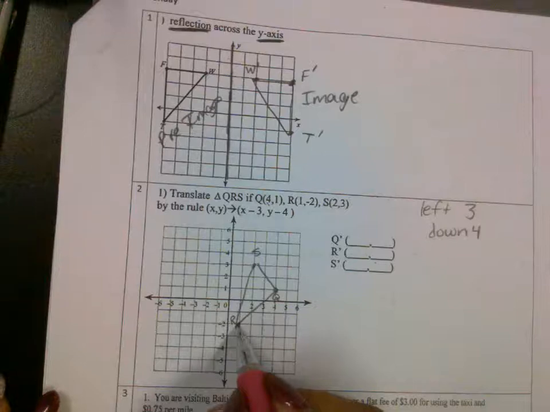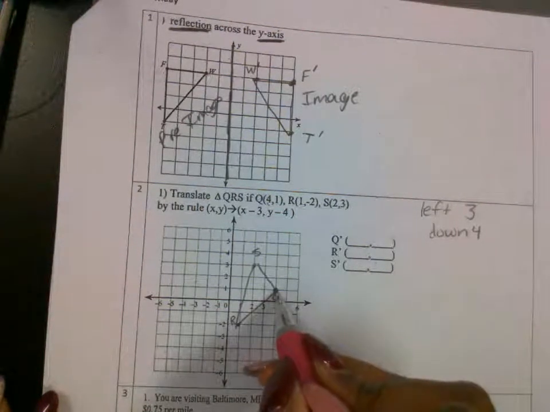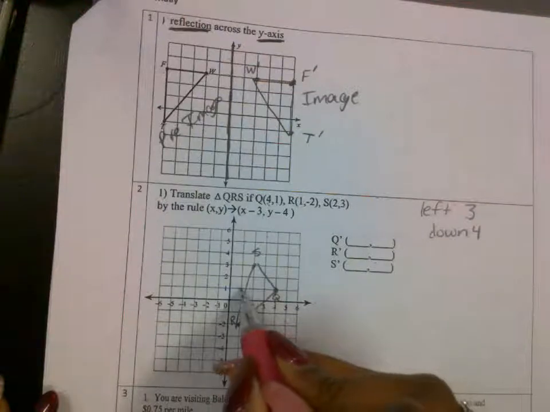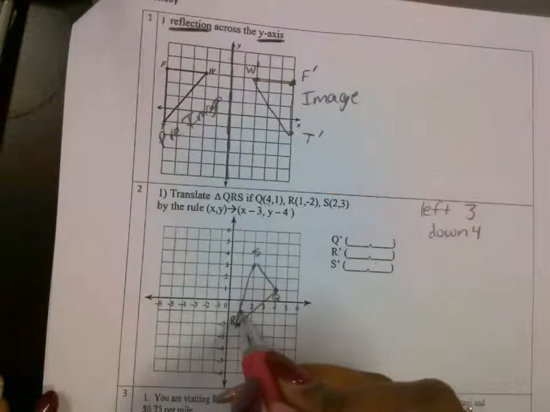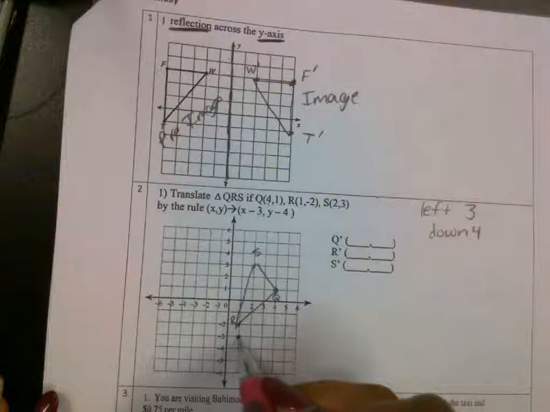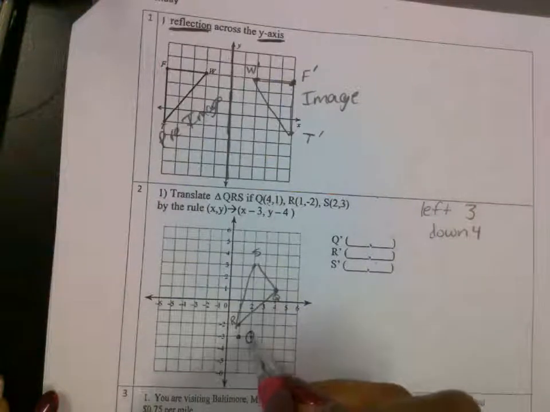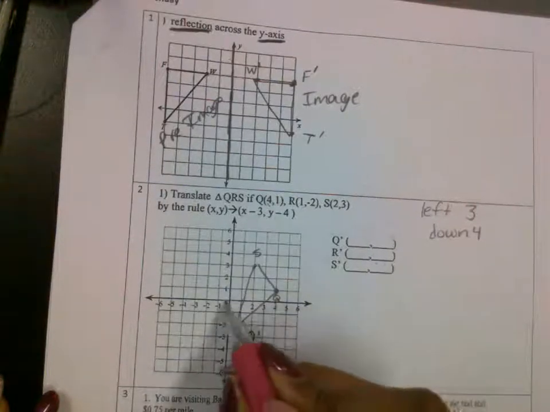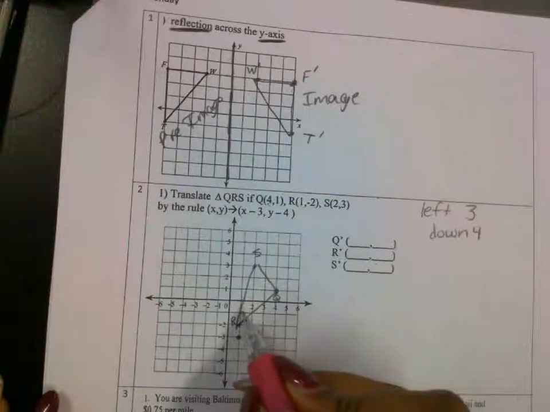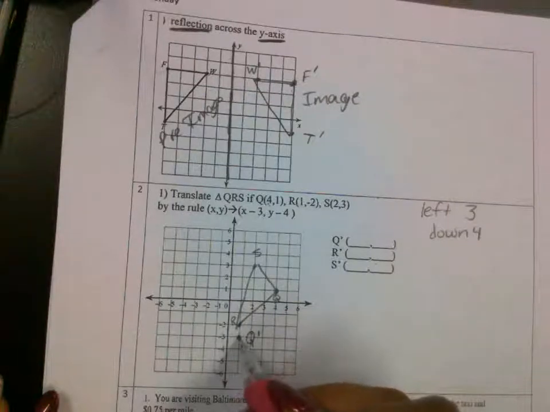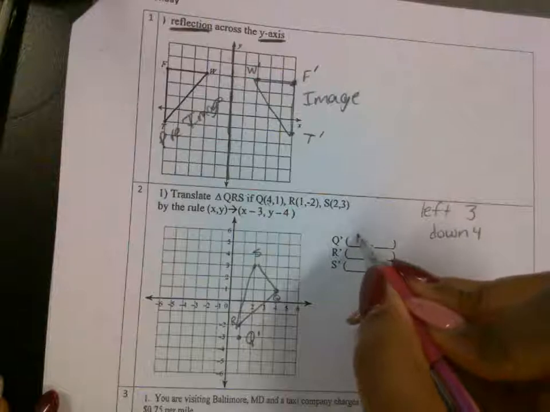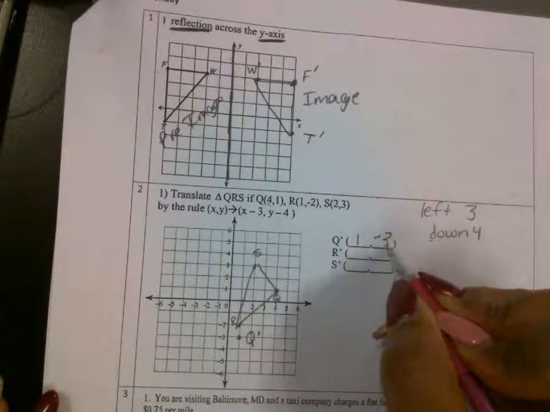So take R. Well, let's do Q first because Q came first. Q, go to the left 1, 2, 3, and down 1, 2, 3, 4. This is my new location for Q. This is Q prime. This is at 1, 1, 2, 3. That's -3. So this is +1 and -3. All right.